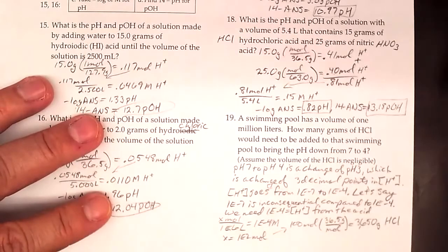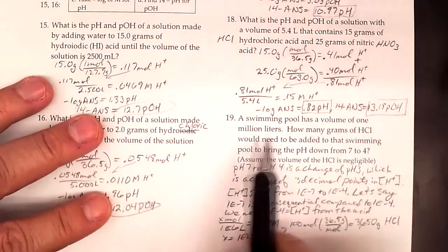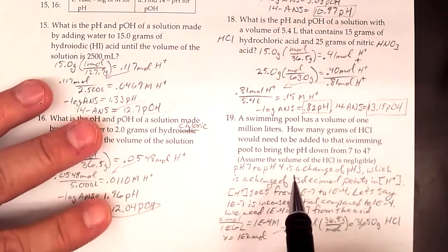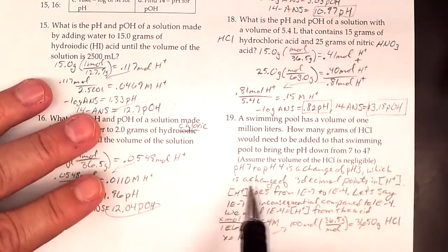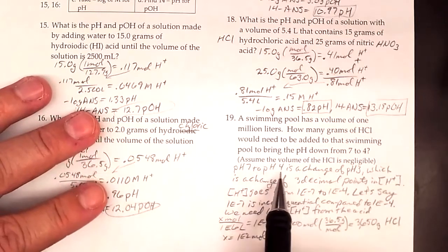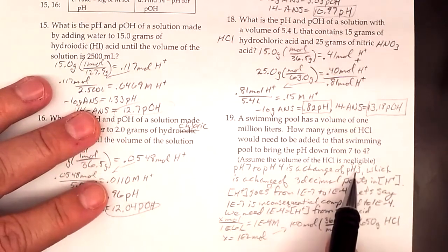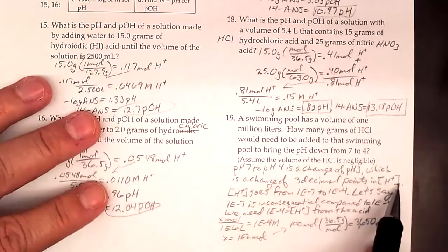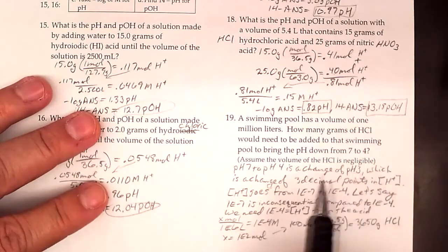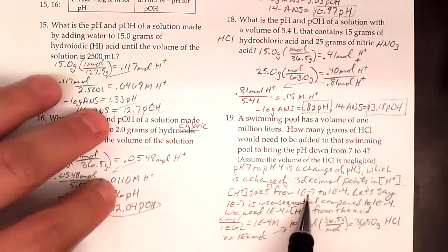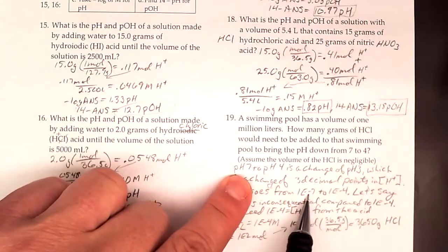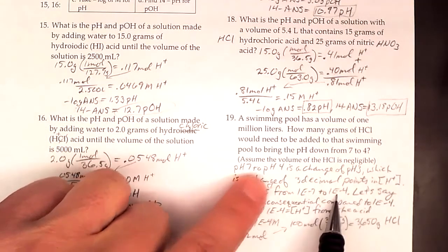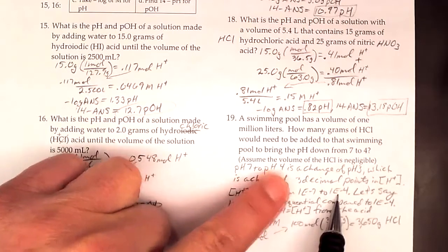Number 19 gets a little complicated. Read it over. And what I said here is pH 7 to pH 4 is a change of pH 3, which is a change of 3 decimal points in H plus molarity. H plus goes from 1 times 10 to the negative 7, which is go with that, to 1 times 10 to the negative 4, which would go with that.